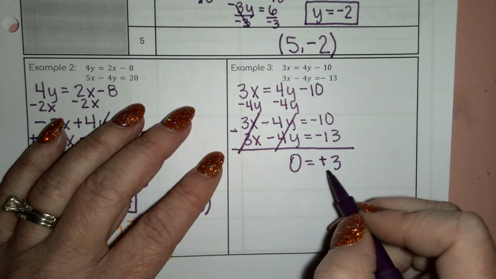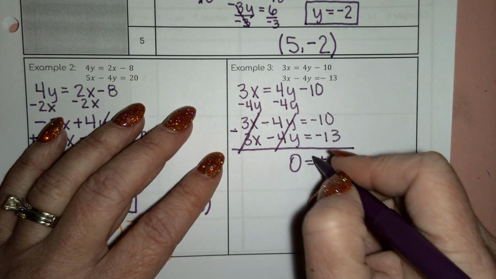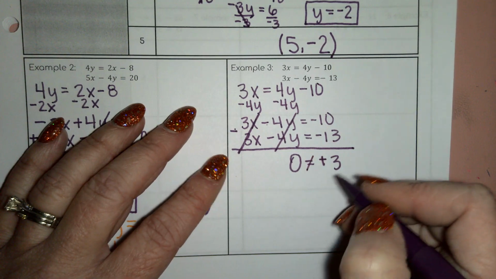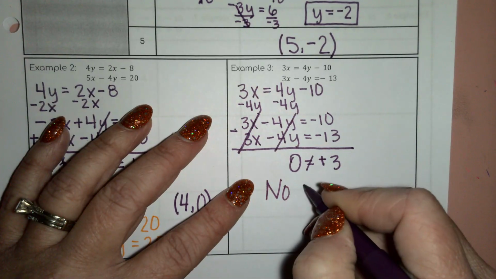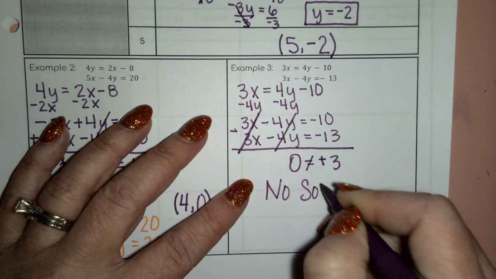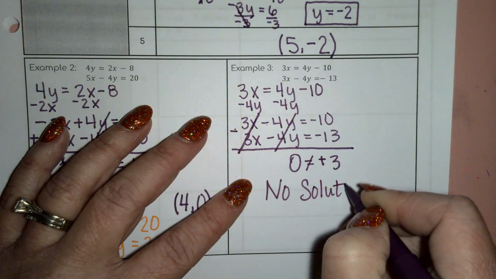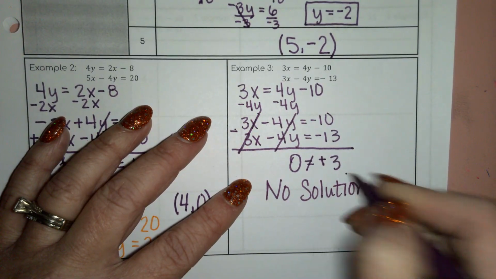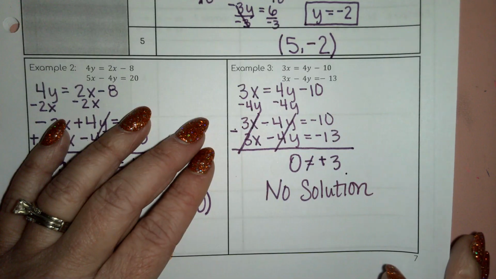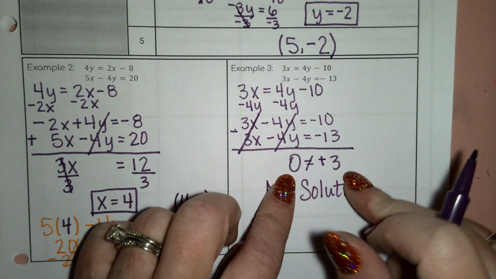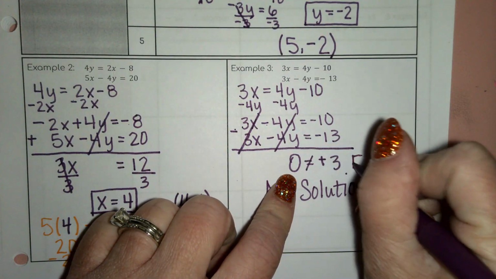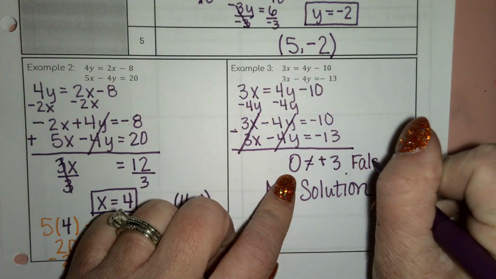So, does 0 equal 3? It does not equal 3, so this one would be a no solution. That's what a no solution problem looks like. When all of the variables cancel out and this makes a false statement, your answer is no solution.